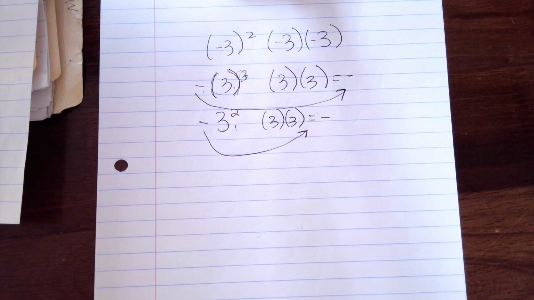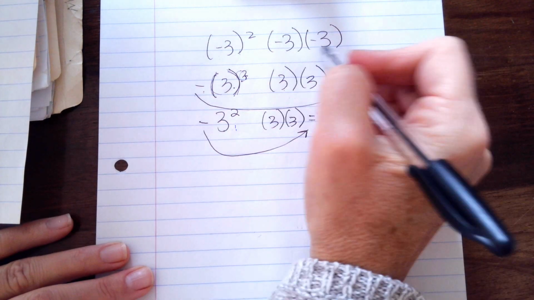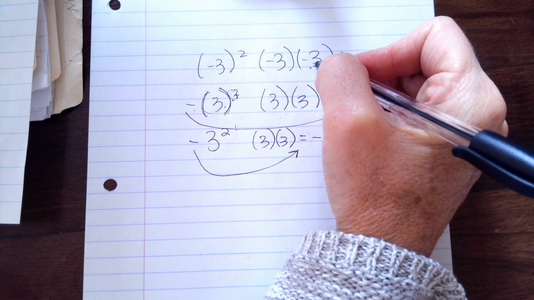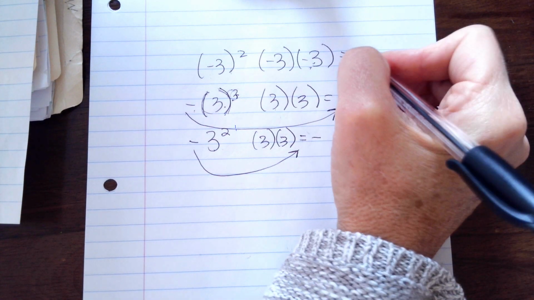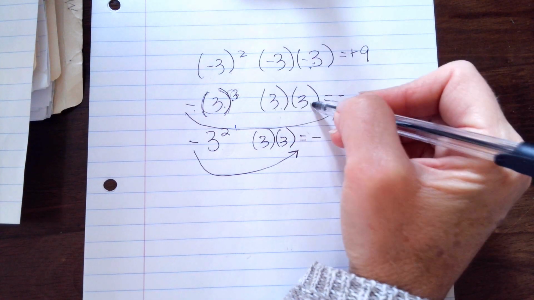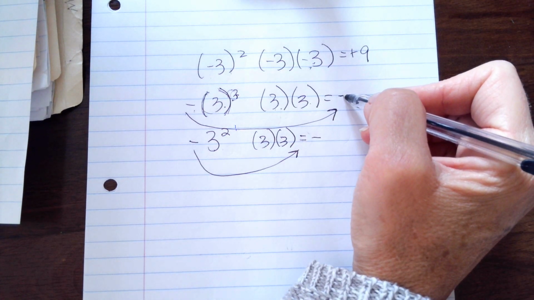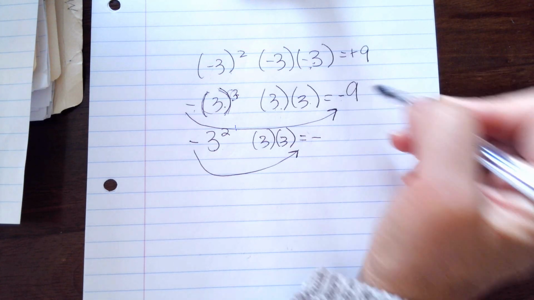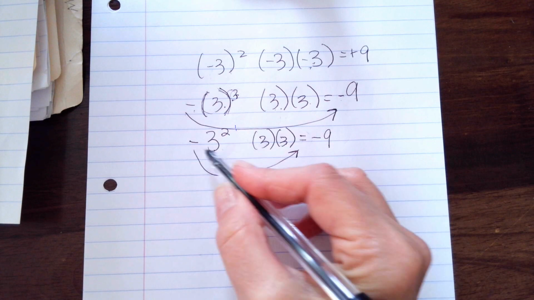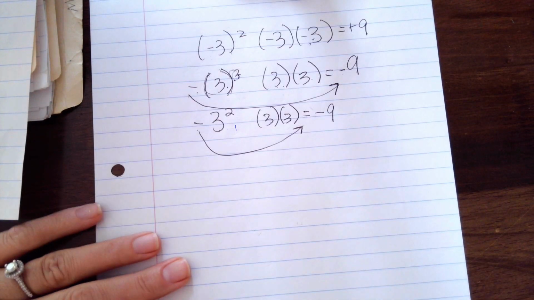So let's figure these out. Negative 3 times negative 3. Two people are having a negative conversation. The answer is positive, and 3 times 3 is 9. 3 times 3 is 9, and then it answers negative, so it's negative 9. 3 times 3 is 9, and my answer is negative because it's outside here.